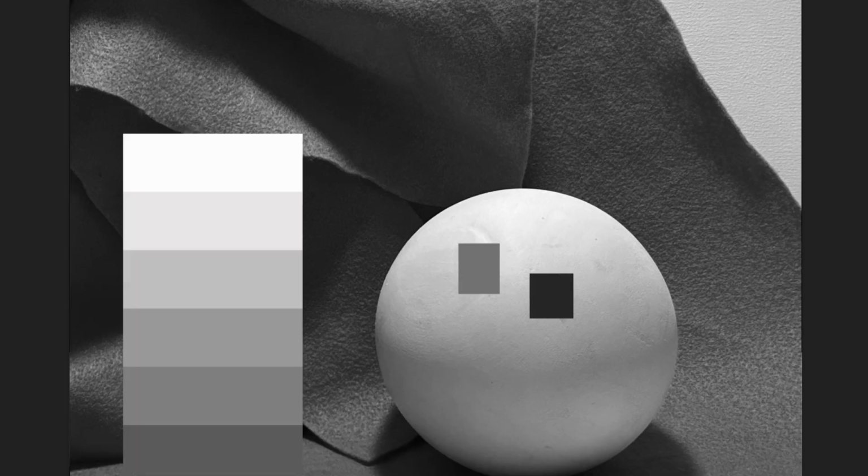So going back to our value scale, where's the fabric? It's probably somewhere in here, right around in the middle. So yeah, we'll call that a midtone. This is a darker midtone, somewhere down here, closer to black.